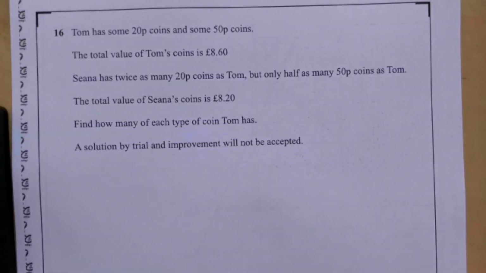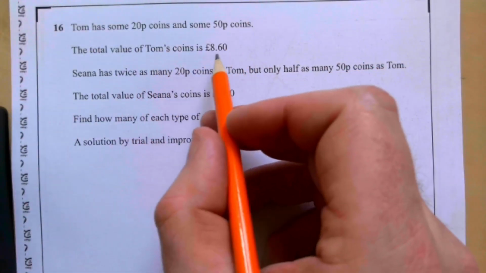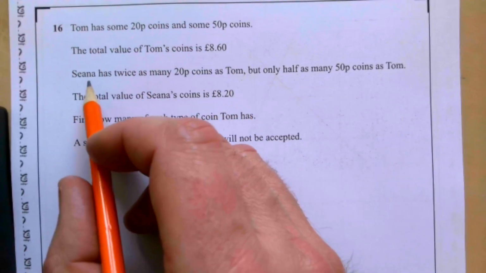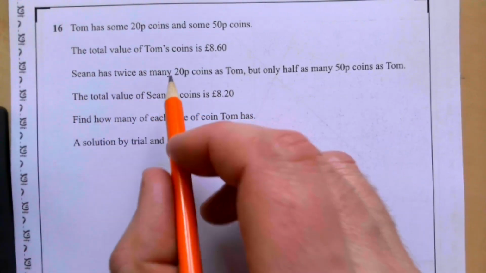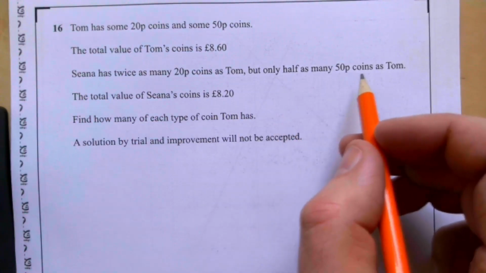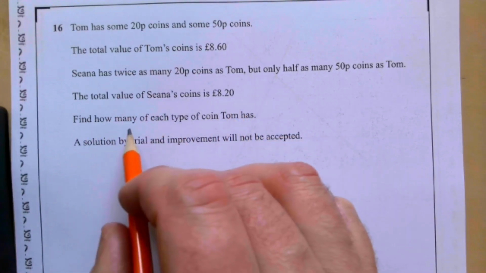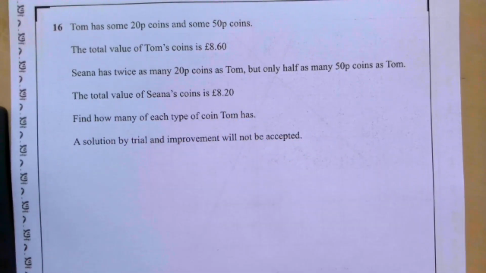Question 16. Tom has some 20p coins and some 50p coins. The total value of Tom's coins is 860. Sienna has twice as many 20p coins as Tom, but only half as many 50p coins as Tom. The total value of Sienna's coins is 820. Find how many of each type of coin Tom has. Trial and improvement will not be accepted. That's a fairly tough one, I think, for us.